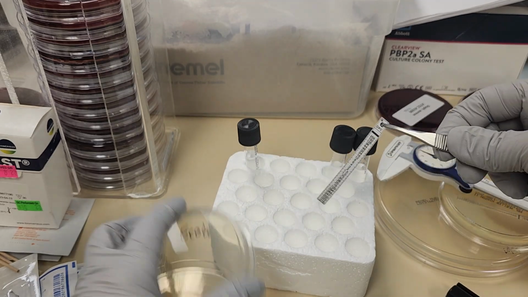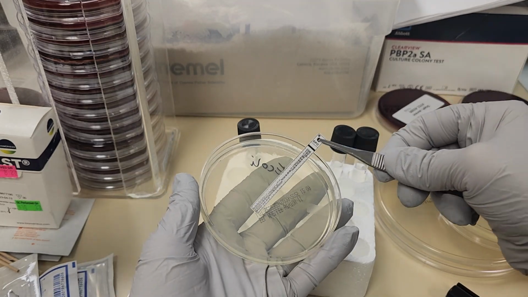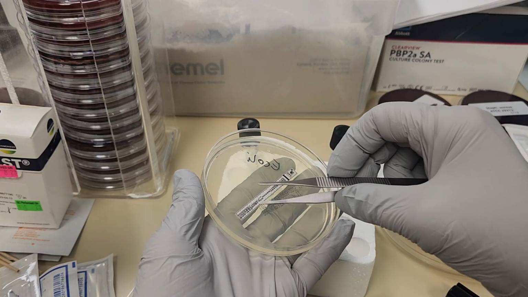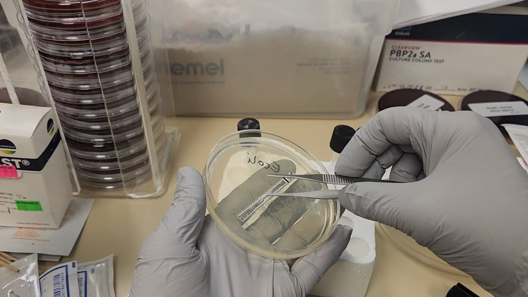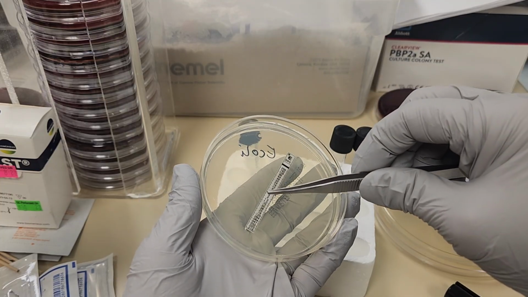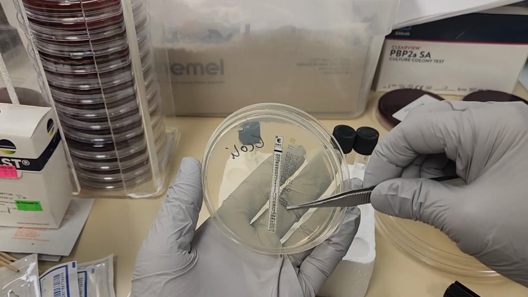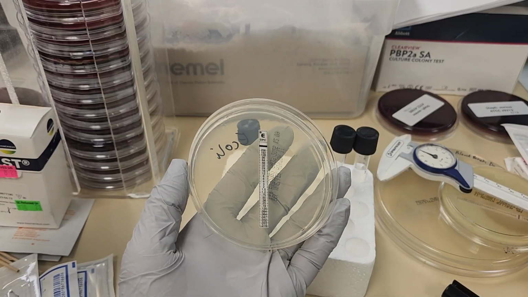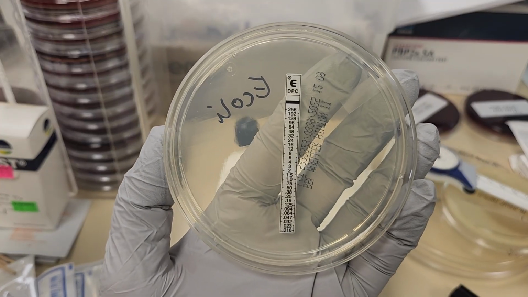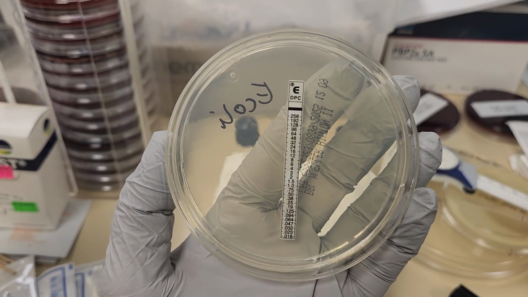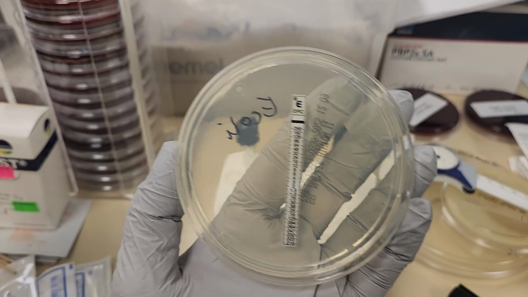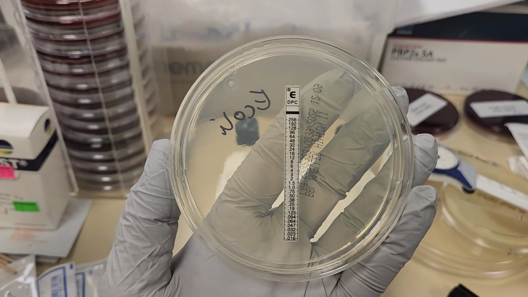So using sterile forceps, I'm going to gently lay this down, going from the least concentrated to the most concentrated, and touch it just to make sure that it's not going to come off. Here you can see the top has the highest concentration. This is daptomycin. Daptomycin really is not active on E. coli. I'm just using this as an example for the setup.